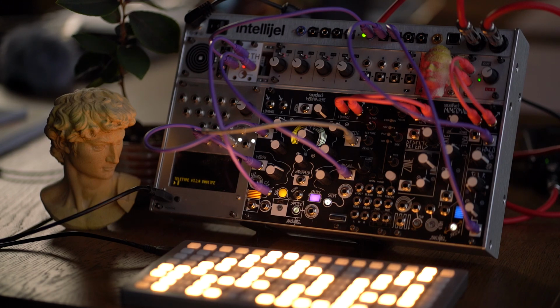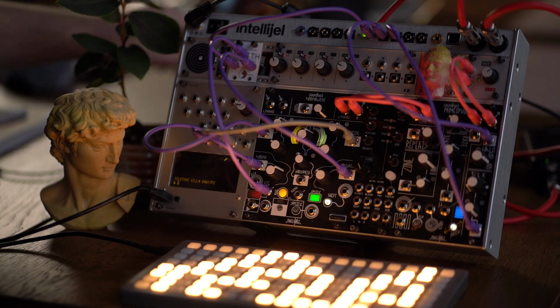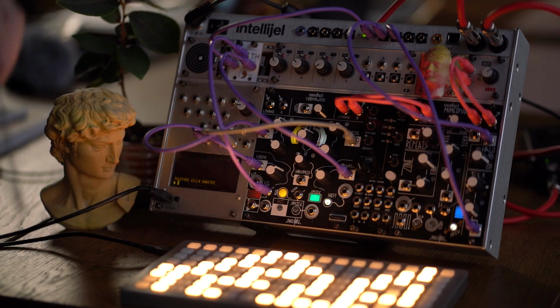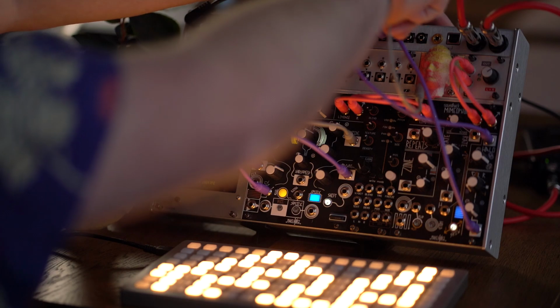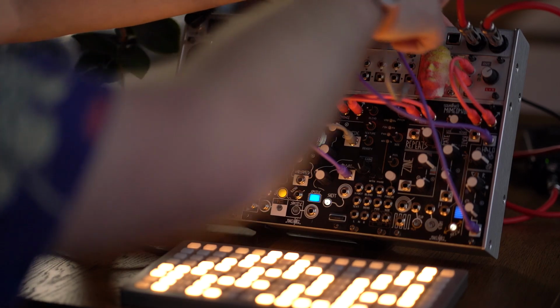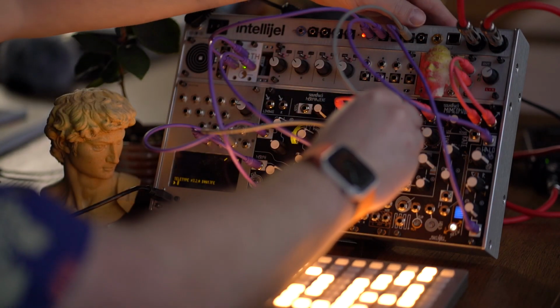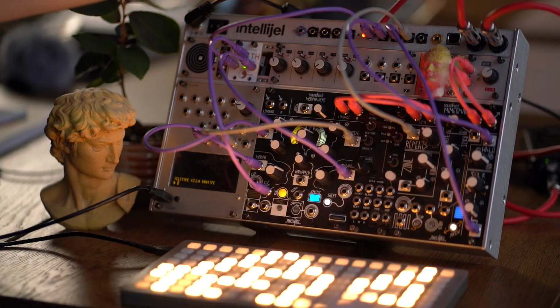Let's see, what else might we want to do here? So we can find another long cable here. Let's do something really crazy. And let's change the number of repeats based on this.